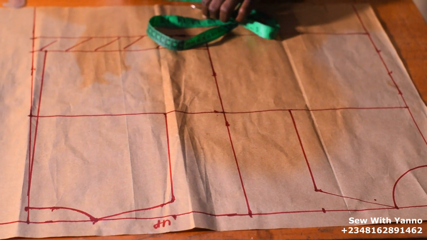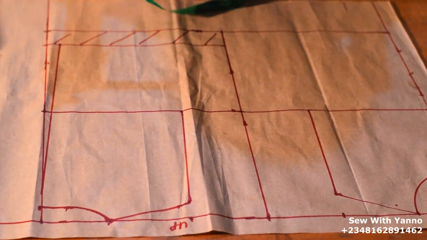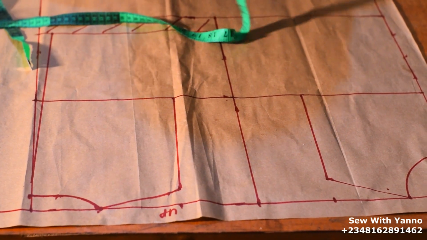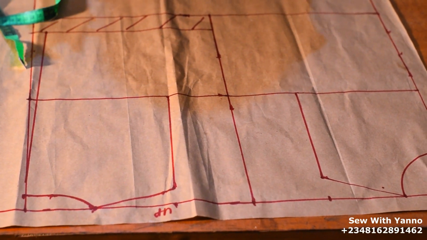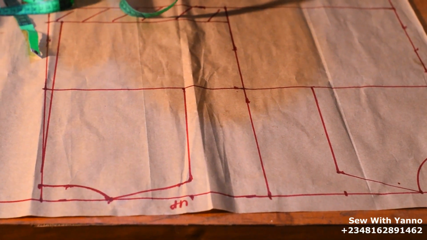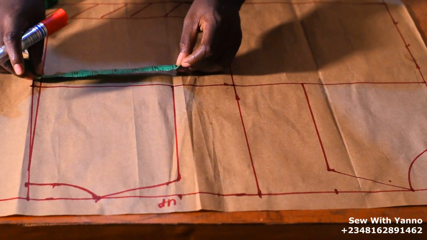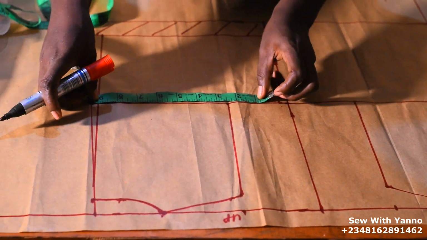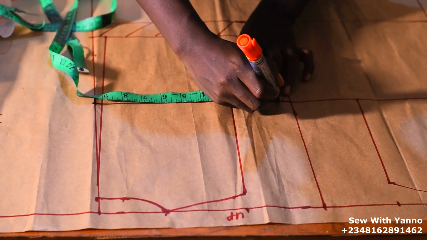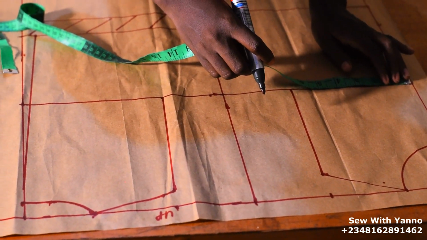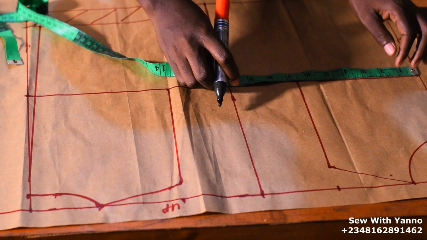Now, the measurement we'll be putting is our bust measurement. My bust measurement is 34. 34 divided by 4 is giving me 8.5. Then you add an ease allowance of 0.5, which will give me 9 inches. So I'll input my 9 inch and input my 9 inch here.